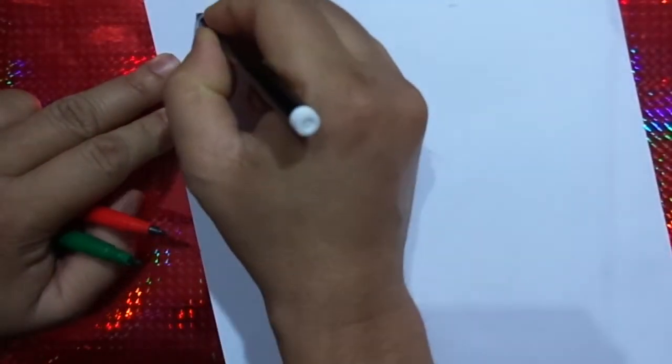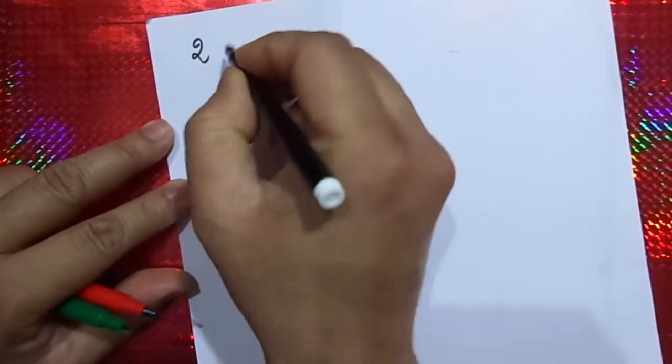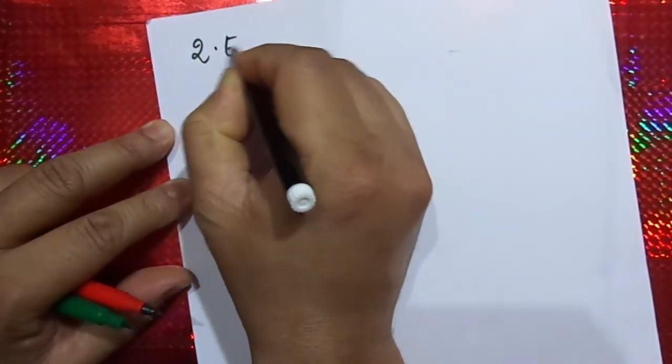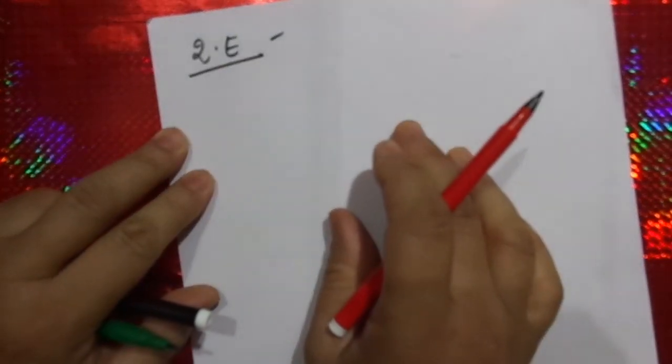However, let's start with our exercise 2E. This was the last exercise which was left, and this will be the end of our chapter.